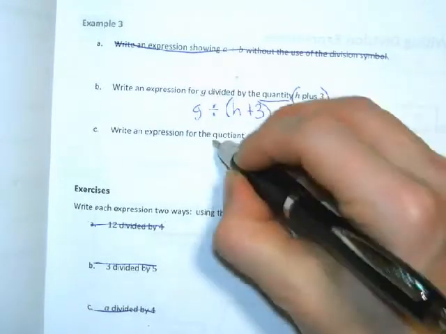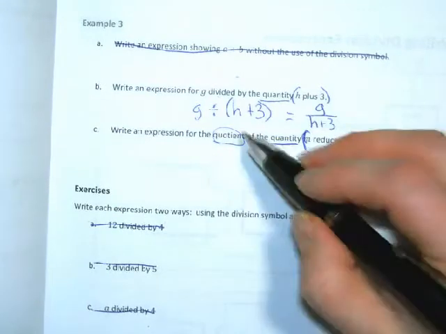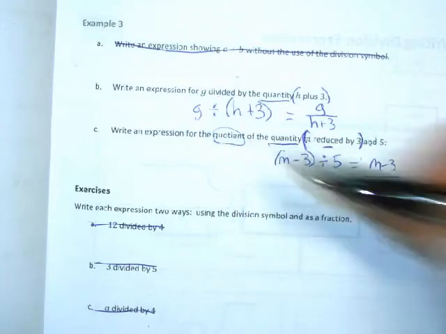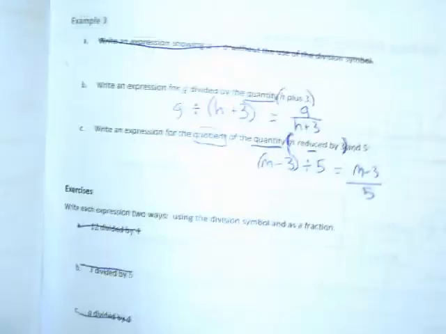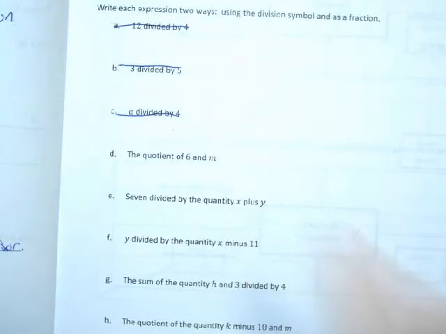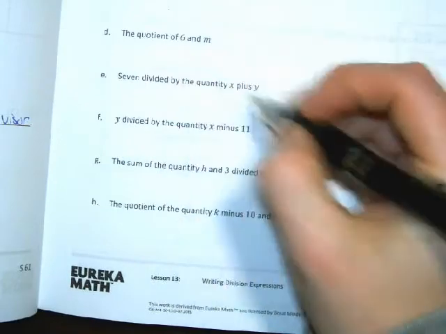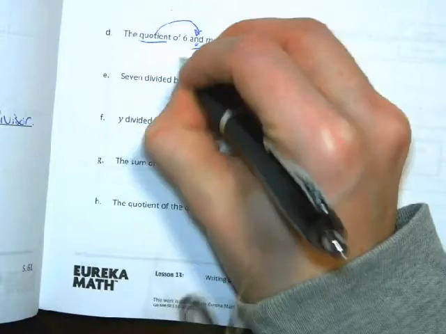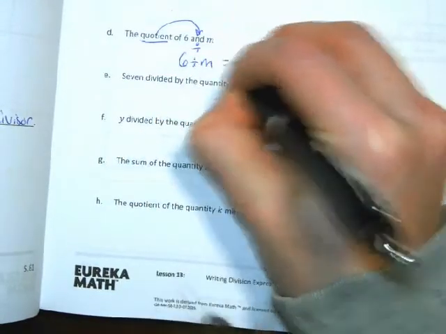And again, when you see that quotient, you want to look at where the and is, or when it says divided. Let's go ahead and go on down to our exercises. These I'm going to do with you, and then your problem set you'll do on your own. We're not doing A, B, and C. We'll do that in lesson 14. We have the quotient of 6 and M. Again, quotient, find your and, that's where your division goes, and that's 6 divided by M or 6 over M.